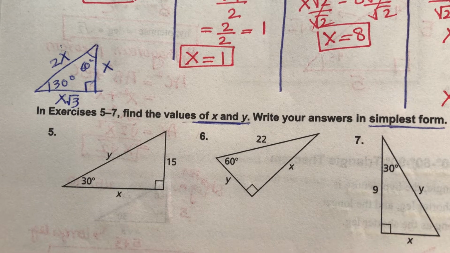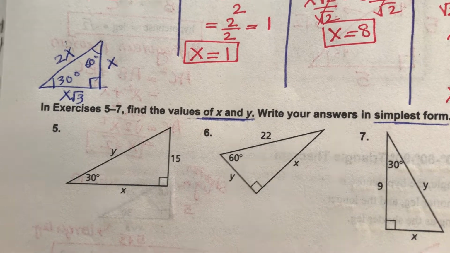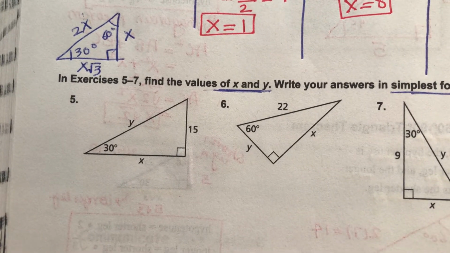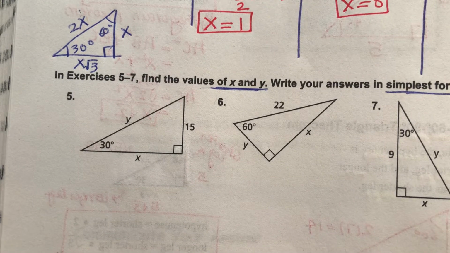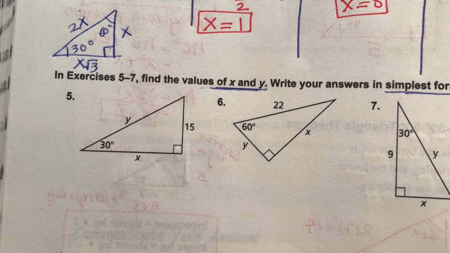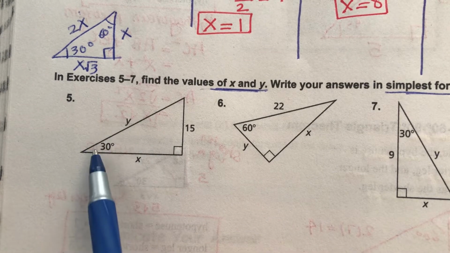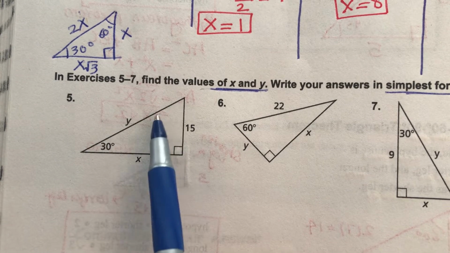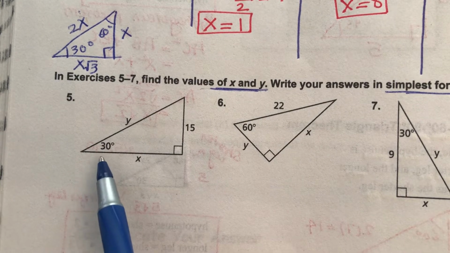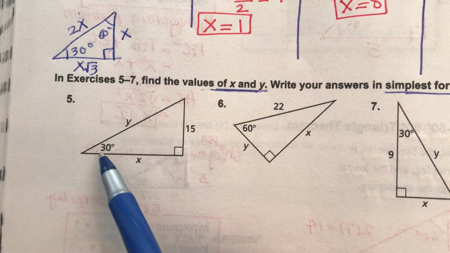We're supposed to use that in order to solve the next three problems. All the next three are a special kind of triangle, and we're going to first explore which kind of triangle those are. We know one thing: the acute angles of a right triangle are complementary, they add up to 90.